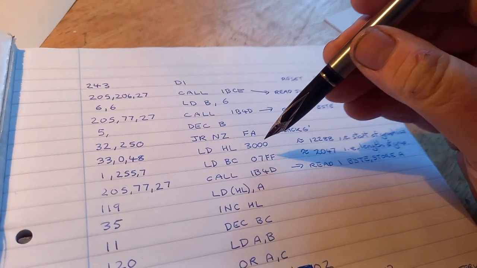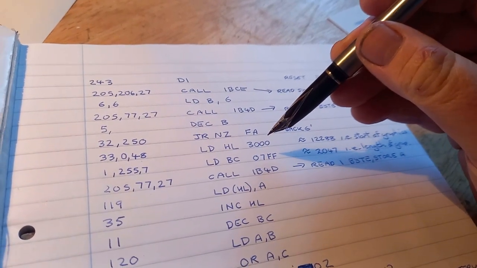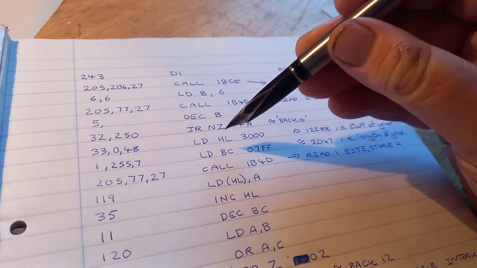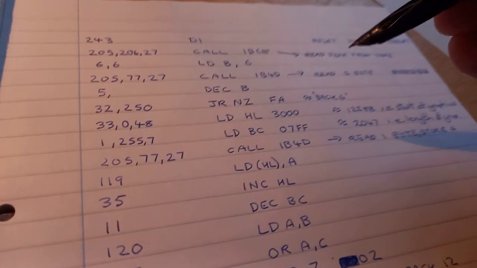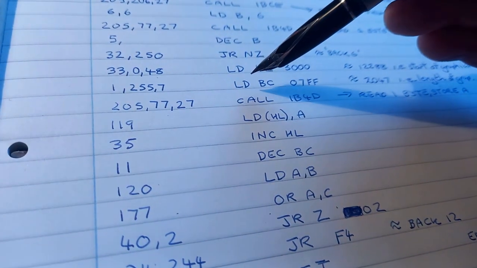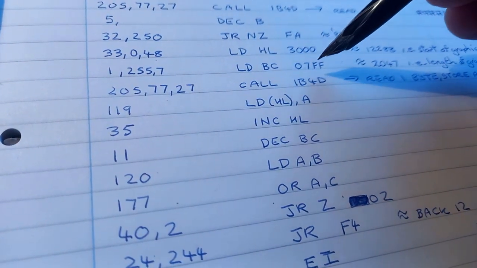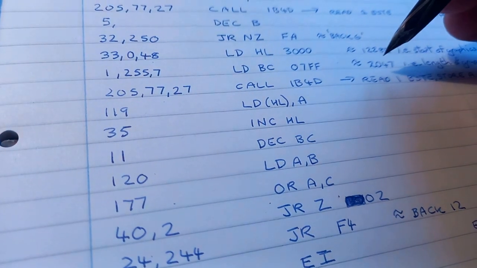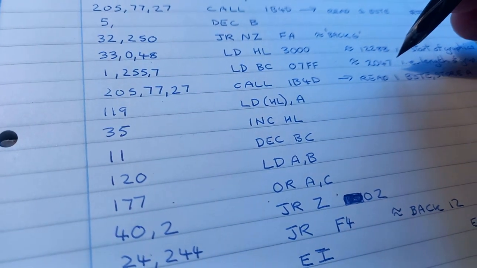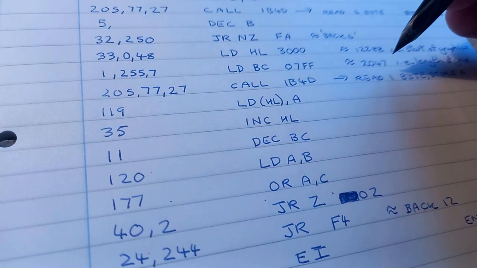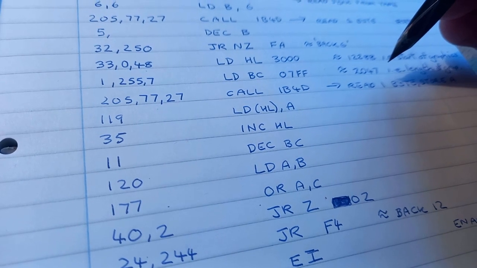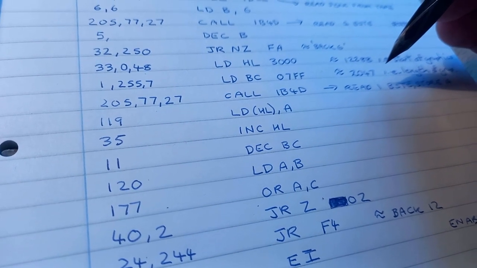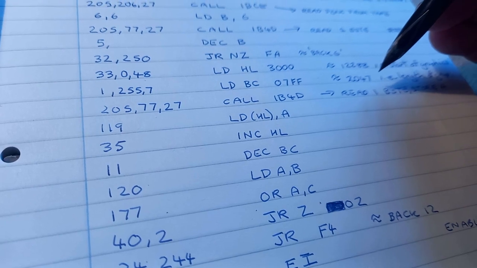So now I'm at the point where I'm ready to reload the screen data in. So I set HL to 12288, which is the position for the character RAM. I then load into BC 07FF. I've done this because I want to read 2048 characters off the tape. I probably could have done it a different way, and I think I probably have done it a different way when I'm reading the program later on, in that you just look for the end of file marker.